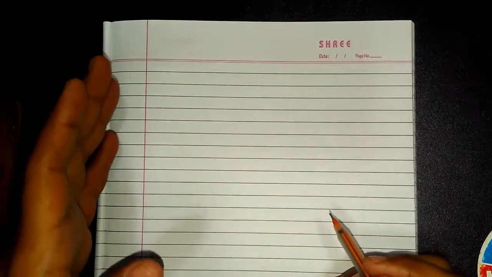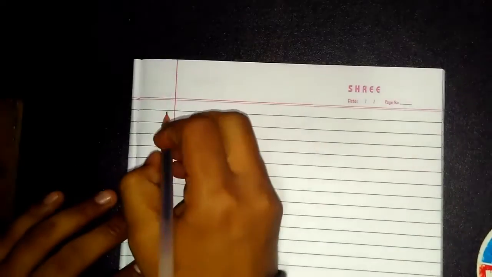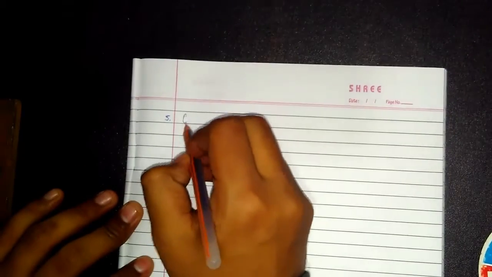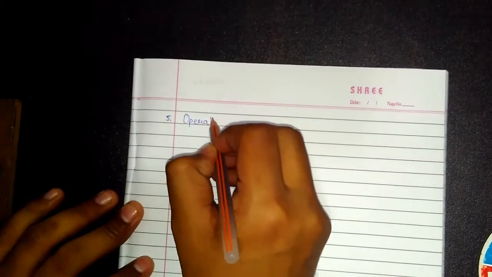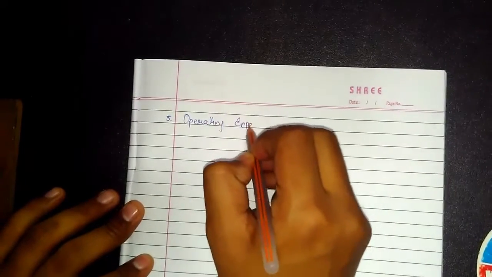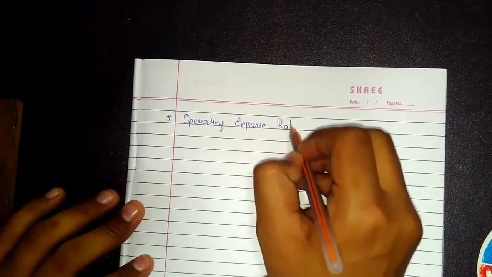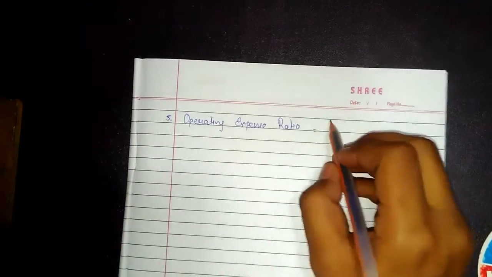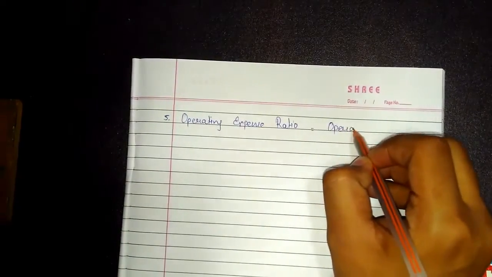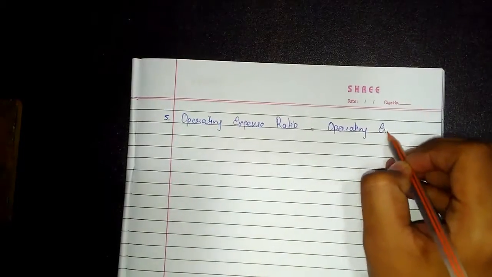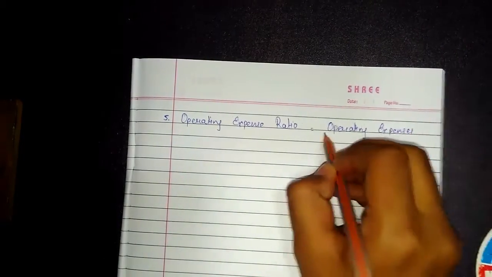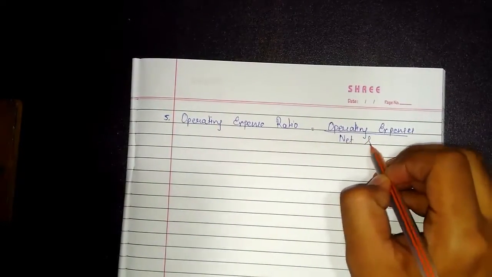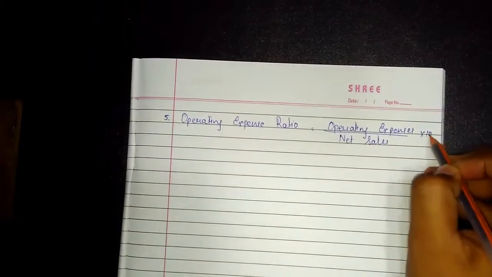Now 3 more ratios relating to sales. Let's start with the fifth one, the operating expense ratio. Operating expense ratio is equal to operating expenses upon net sales into 100.